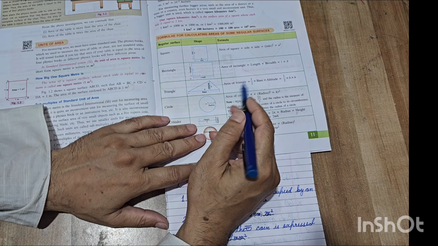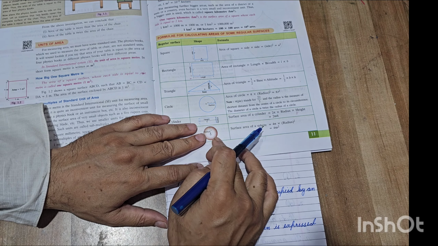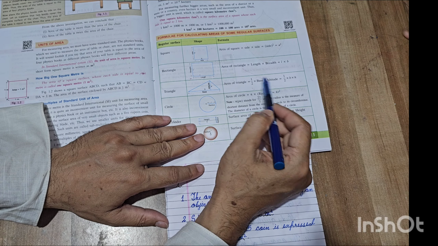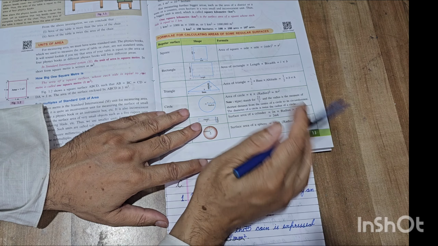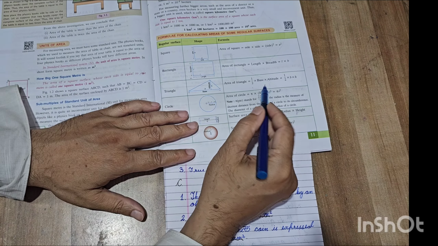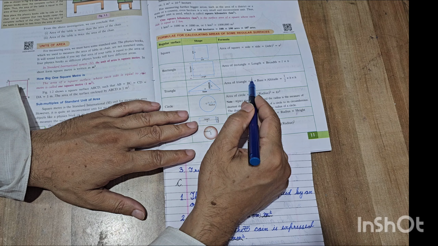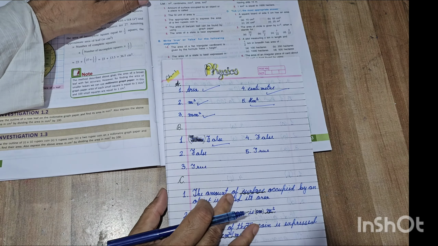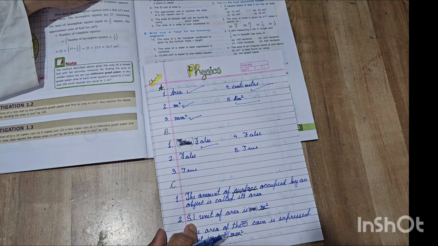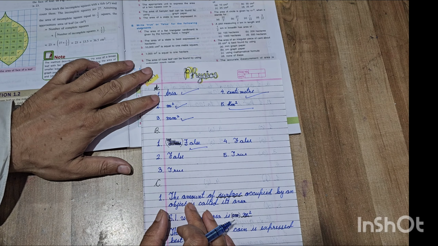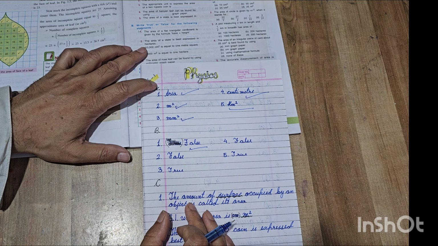In the last class I told you that these formulas are here, so questions will be asked from these formulas. Base and altitude are given, but half is not. Half is not given here. Base and height are there, but half is not there, so it's false. True. Second question: the area of a state is best expressed in hectares.